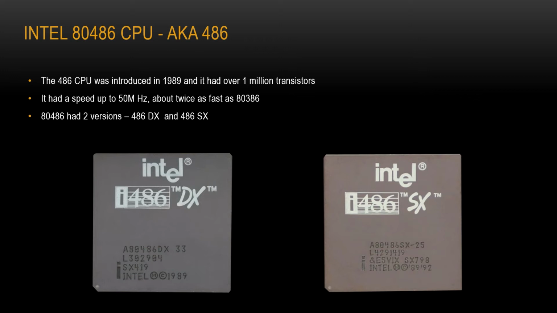Intel 80486 CPU, also known as 486. This 486 CPU was introduced in 1989 and it had over 1 million transistors. It had a speed up to 50 MHz, about twice as fast as 80386. 80486 had two versions, 486DX and 486SX. We'll know more about them soon.